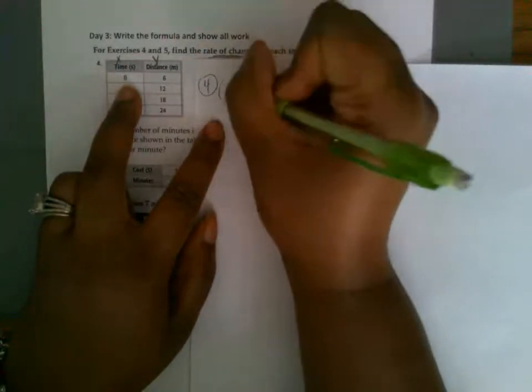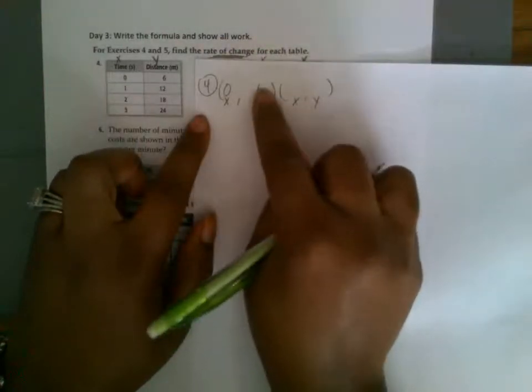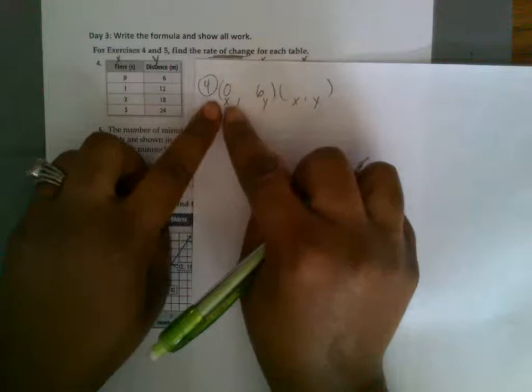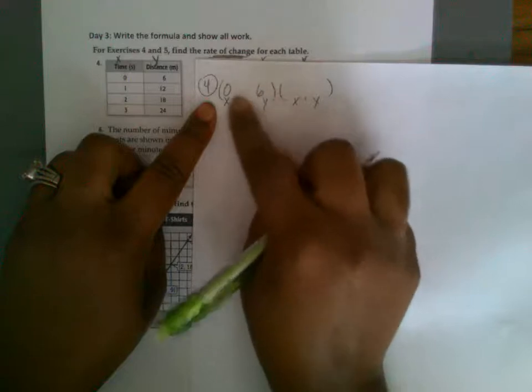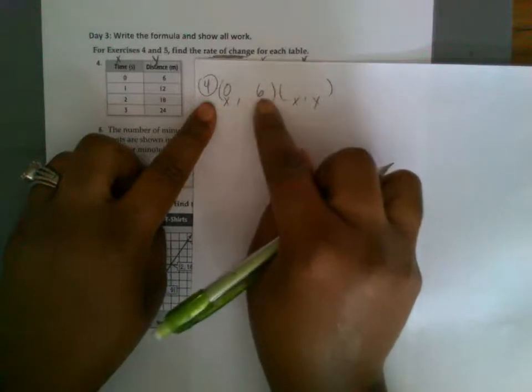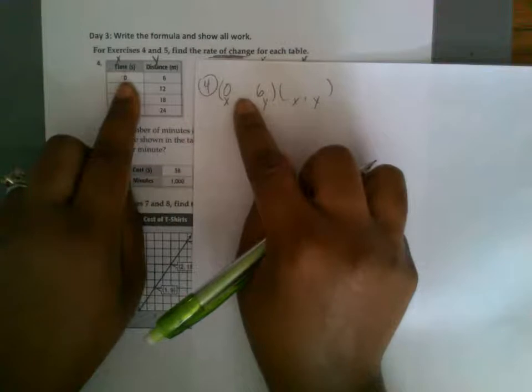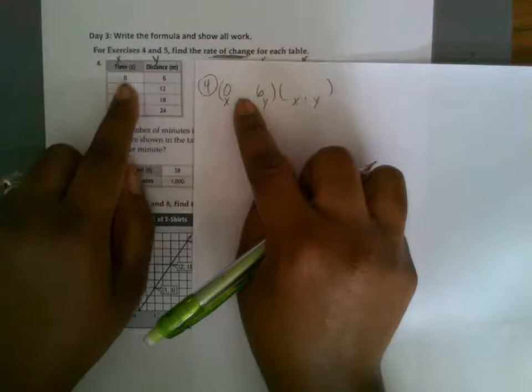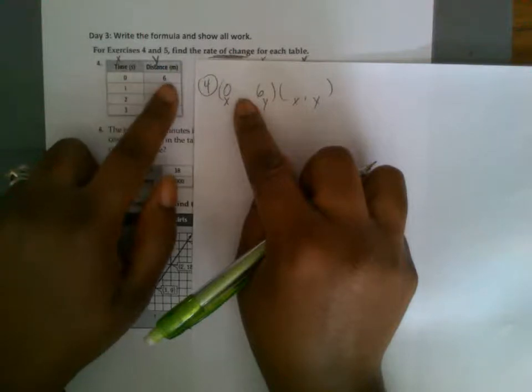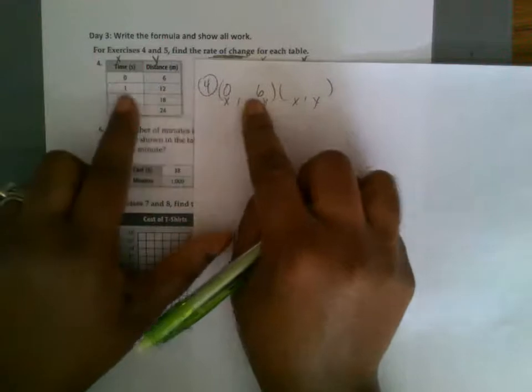So here what I have is 0 and 6, which happens to cross the y-axis. Remember, when x is equal to 0, this is my y-intercept. So it crosses the y-axis at 6, okay? Anytime you see 0 in the table as x, whatever your y is, this is your y-intercept. So you look for 0 as the x value. When 0 is x, whatever your y is, this is your y-intercept. So I'm just going to use this point. I'm going to use this point. And I have 2 points.